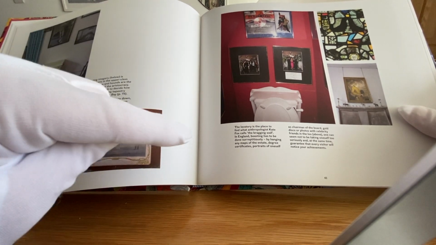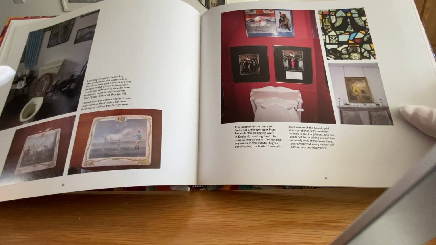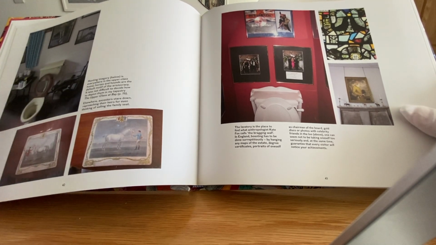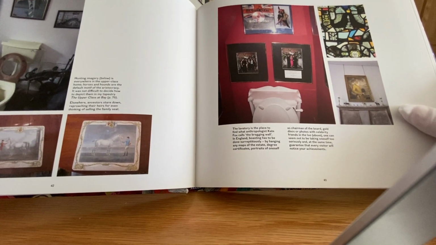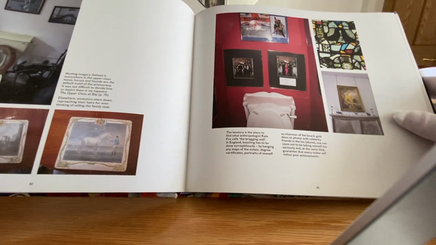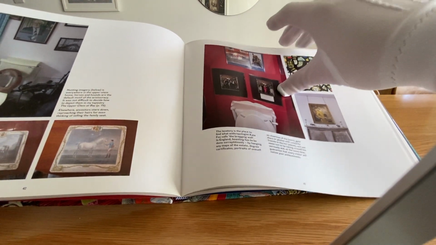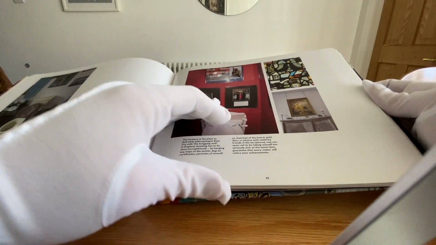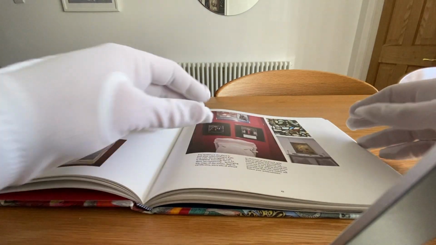Hang any maps of the estate, degree certificates, portraits of oneself as chairman of the board, gold discs or photos with celebrity friends in the loo. One cannot seem to be taking oneself too seriously, and at the same time guarantee that every visitor will notice your achievements. Yes, there you go, right? Everybody eventually, if they're coming round for the evening or the day, will have to use your bathroom. What a better place to force them to acknowledge how successful you are.